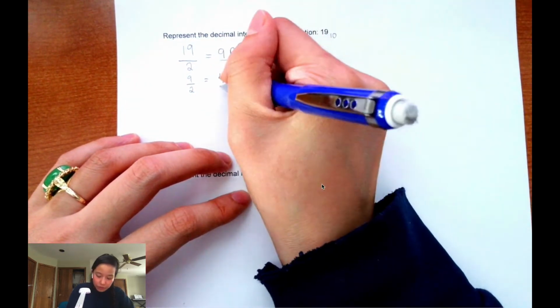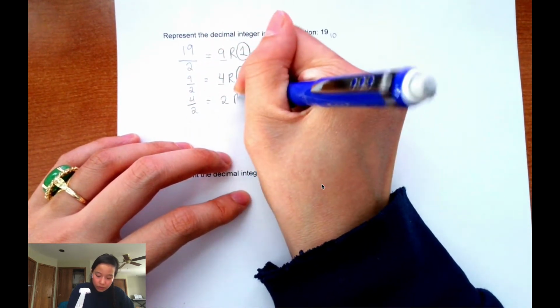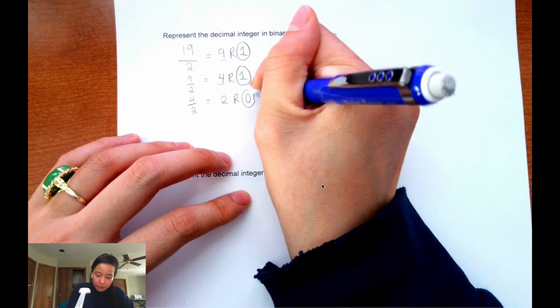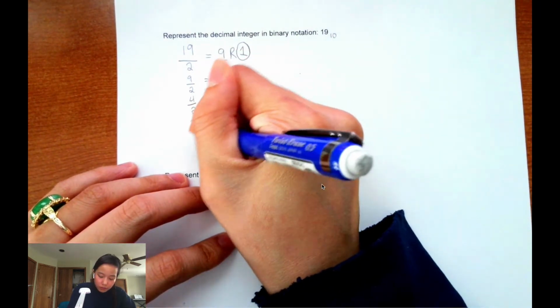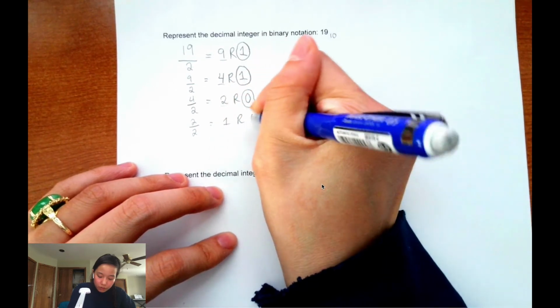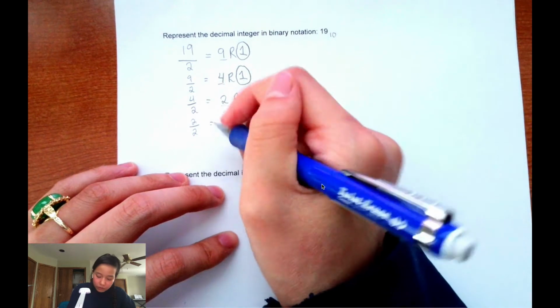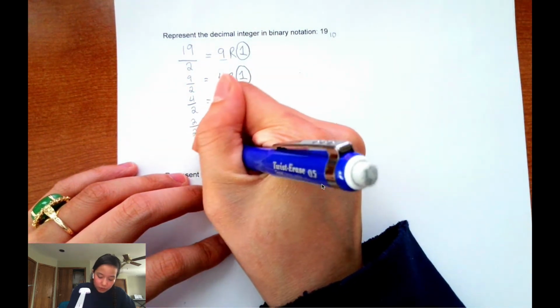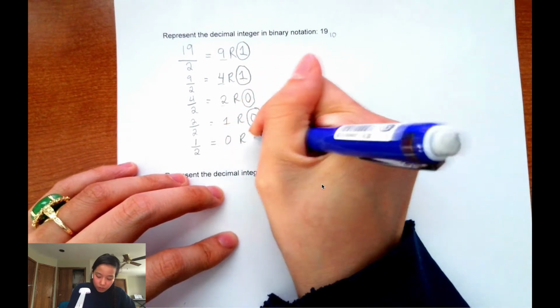And then you're going to take 4, divide that by 2, and you get 2, remainder 0, circle the remainder. And then you're going to take 2 divided by 2, which is 1, remainder 0. Okay, circle the remainder. And then you're going to take 1 divided by 2, and you get 0, remainder 1.